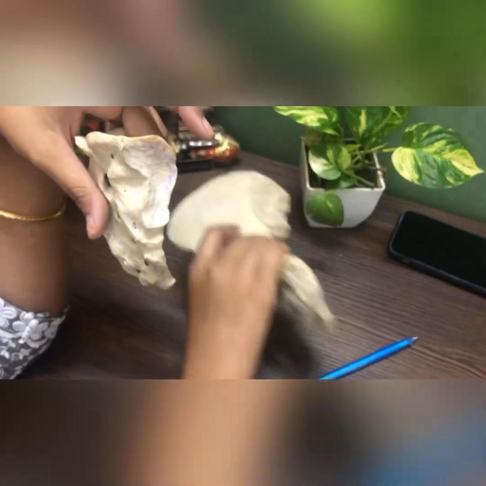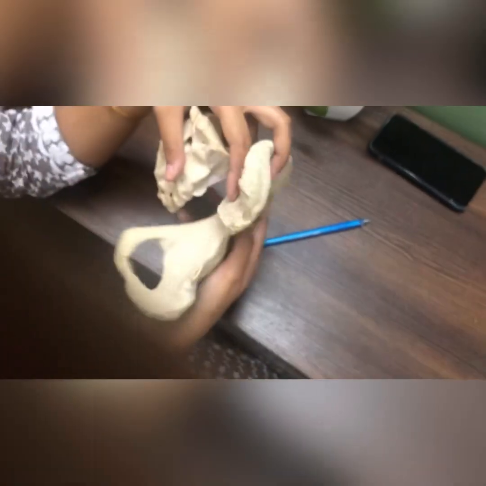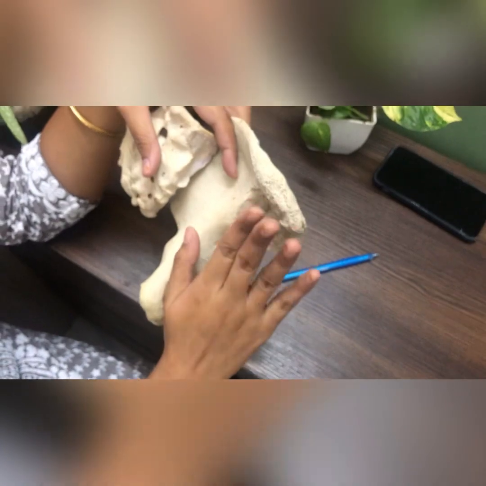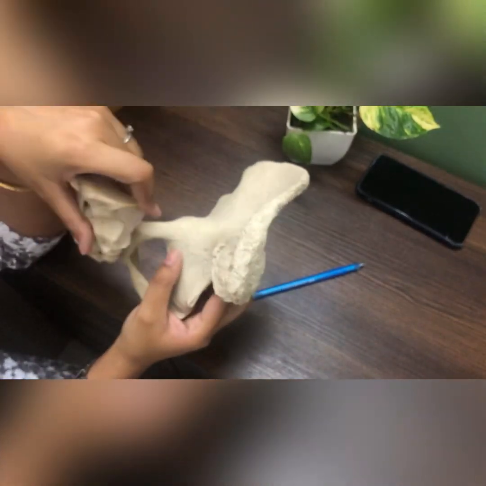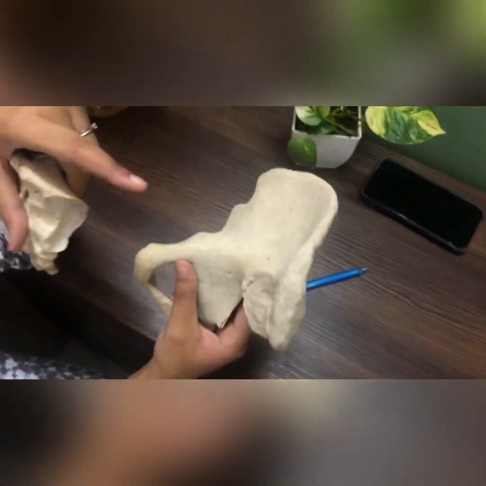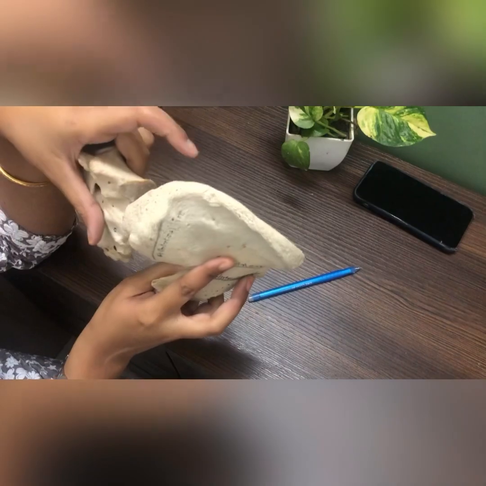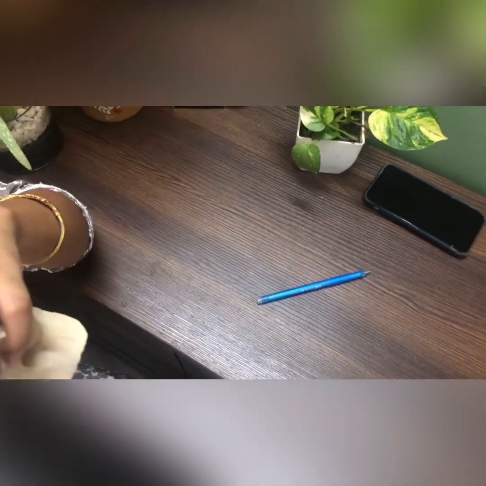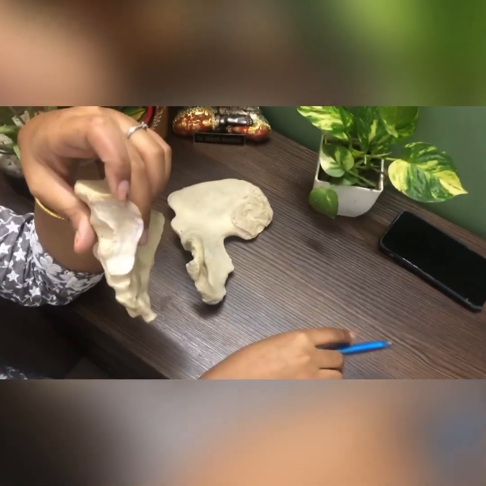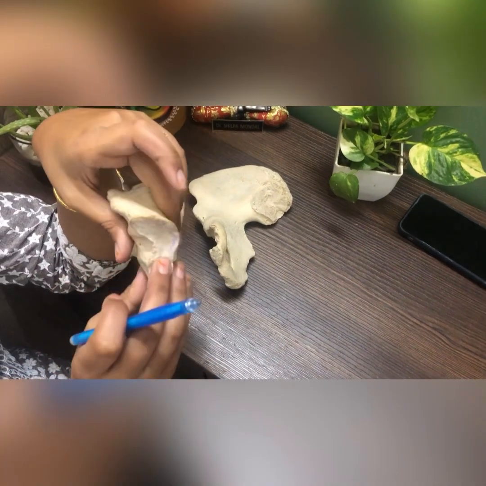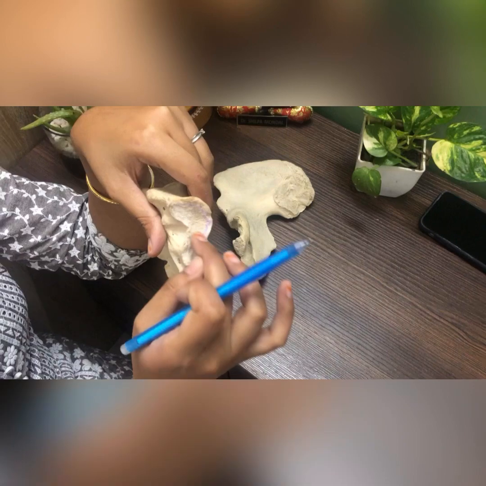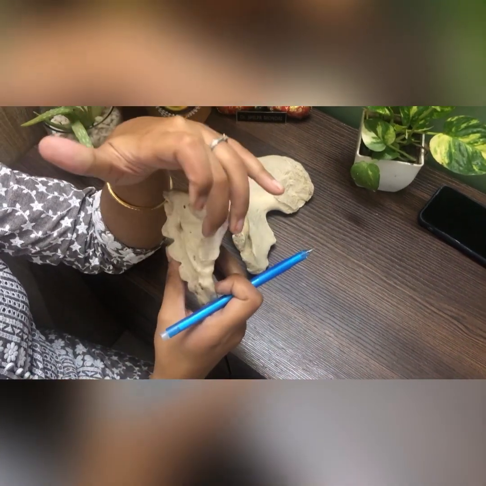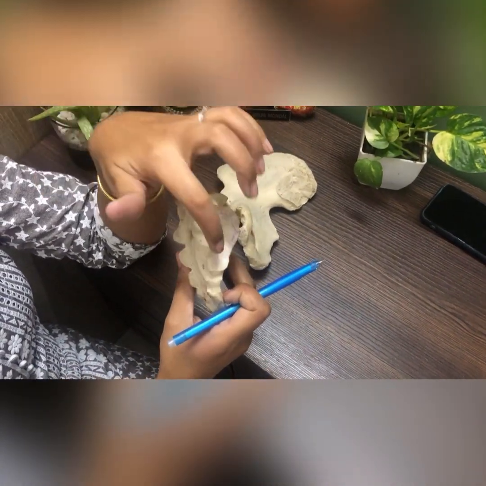This articulates with the corresponding articular surface of the hip bone, that is, the ilium. So like this the articulation occurs, and there are undulations, with elevations in the upper and lower parts and a deeper area in the intermediate region.